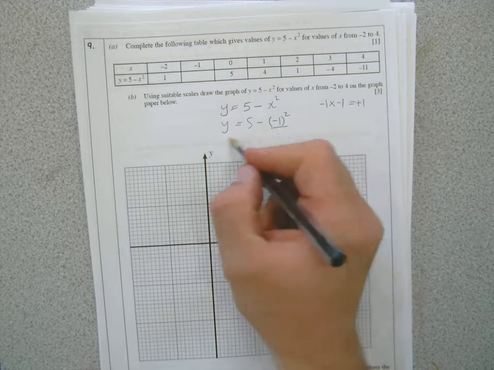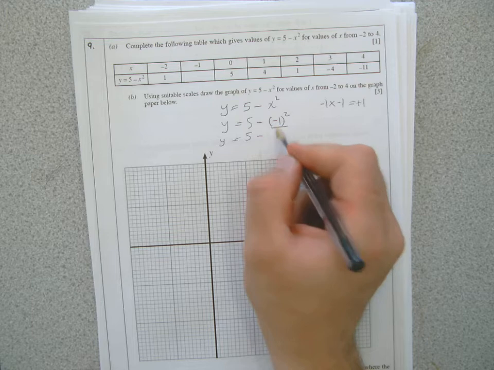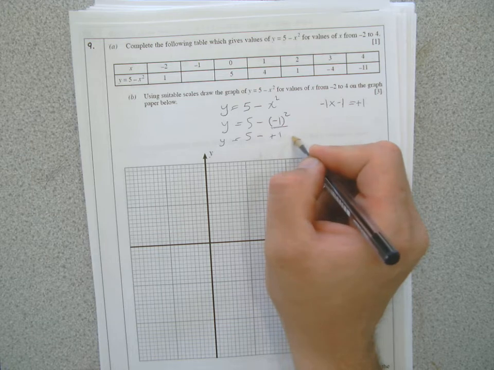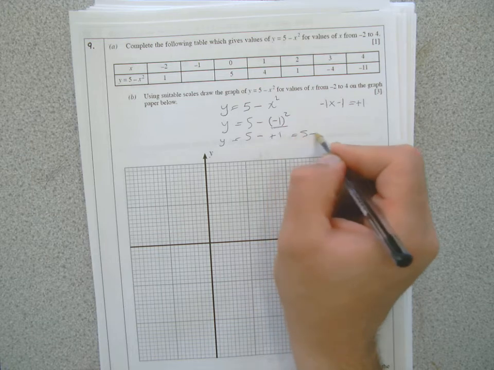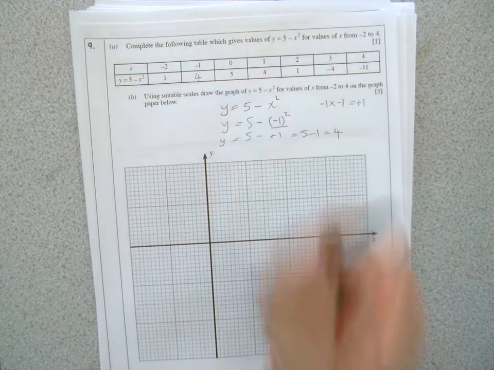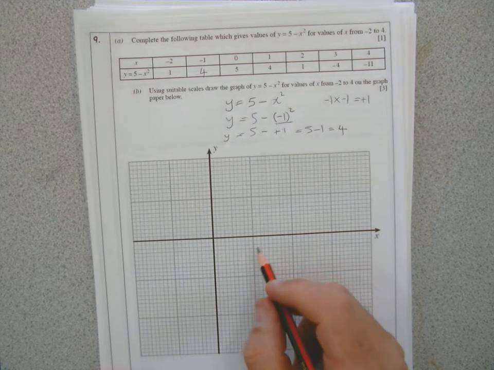But then you've still got this minus here, haven't you? So we minus this, which is plus 1. And of course, minus and a plus become a minus, don't they? So this will equal 5 minus 1, which is 4. So we put that in there. But as I said, even after you plotted the points, if it doesn't flow nicely, then you need to check for any mistakes there. So let's plot these points.